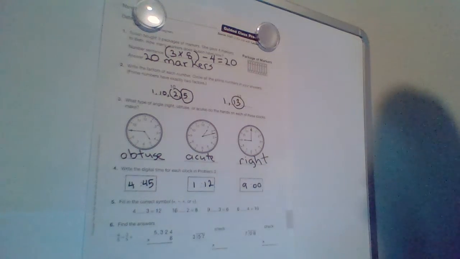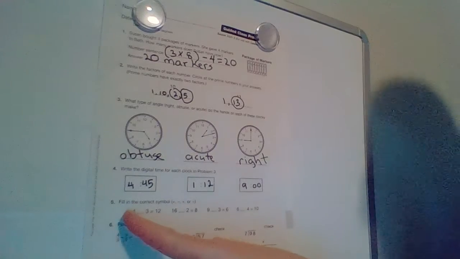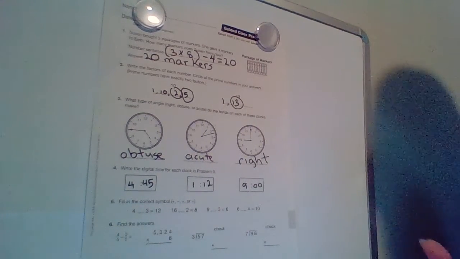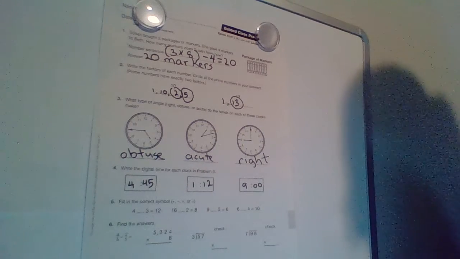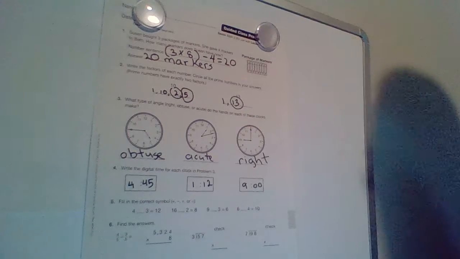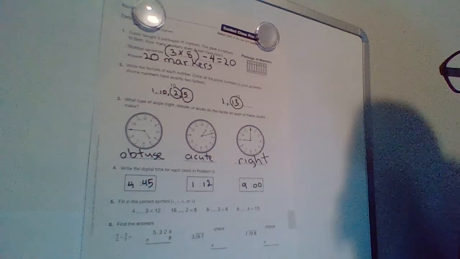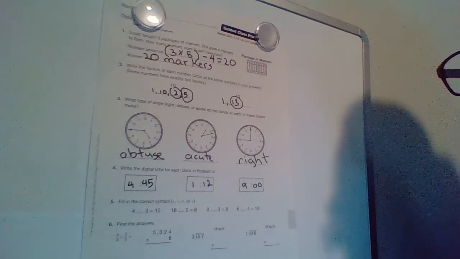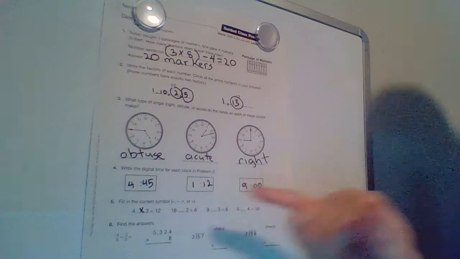Okay, now we're going to find the correct symbol, plus, minus, multiply, or divide. So let's look at this one. It has 4, and what 3 equals 12? Well, if you say 4 plus 3, that would just give you 7. That can't be right. 4 minus 3 would give you 1. That wouldn't be right either. 4 times 3 would give us 12. So that's our answer.